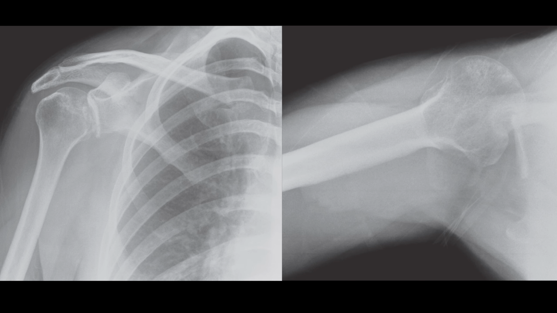The presence of sclerosis around the margins of the defect indicates that this condition has likely been present for some time, suggesting a long-standing issue. The acromioclavicular joint appears normal, the visible lung fields are clear, and there are no fractures elsewhere. This helps us rule out any additional complications like rib fractures or lung injuries.